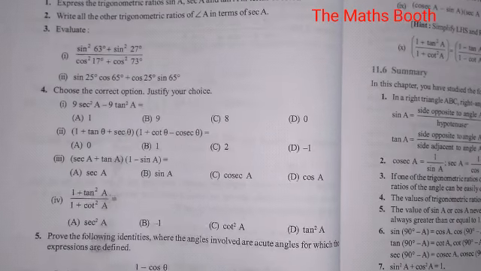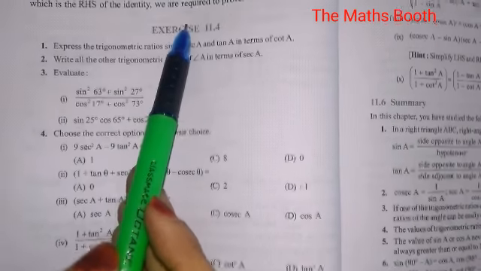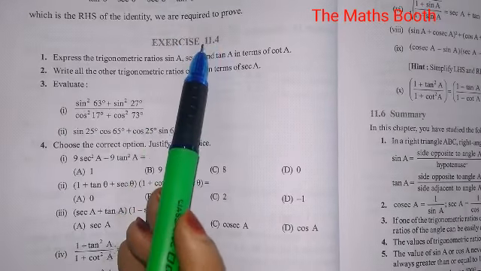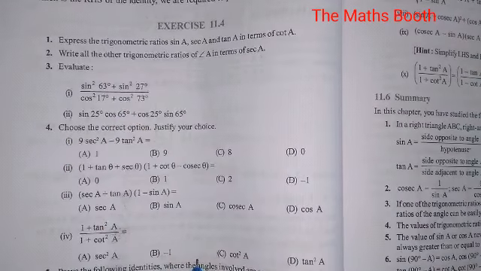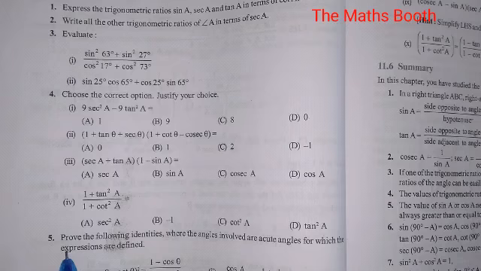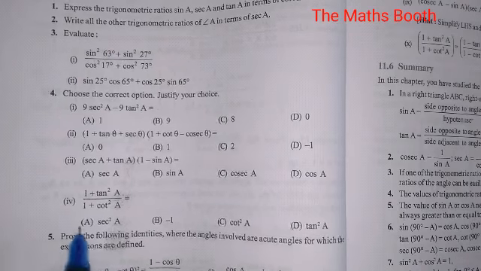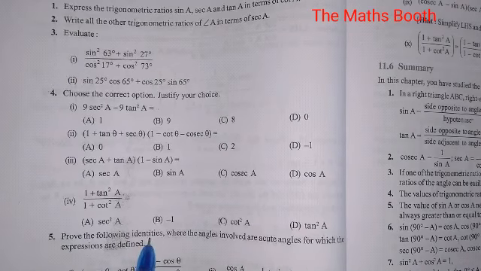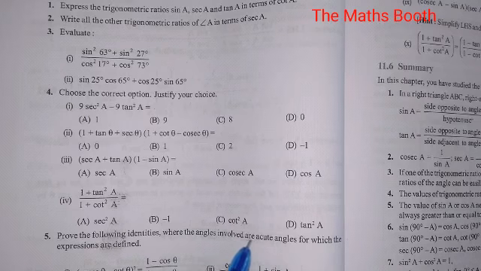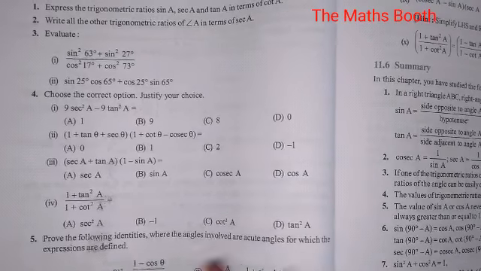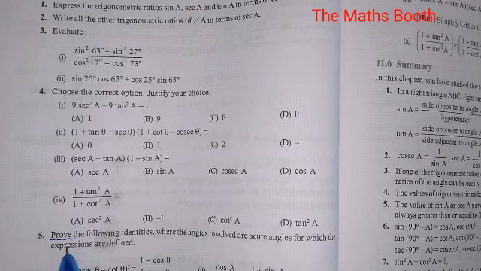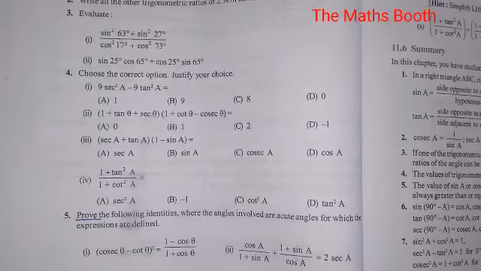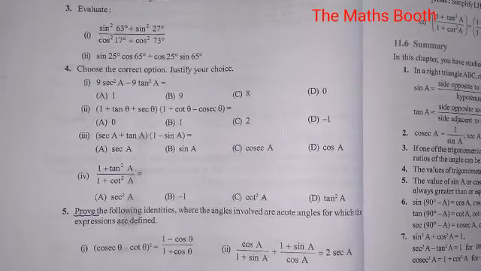Today I am here with a continuation of exercise 11.4. In my previous video I completed till the 4th main. Now let us begin from the 5th main. That is, prove the following identities where the angles involved are acute angles for which the expressions are defined. Here the question is: prove the following. That means prove that. Very important.